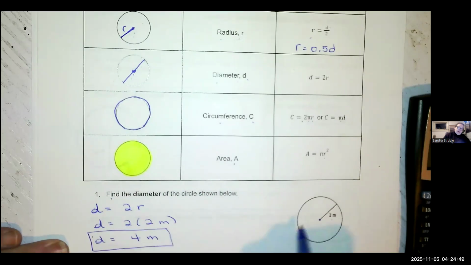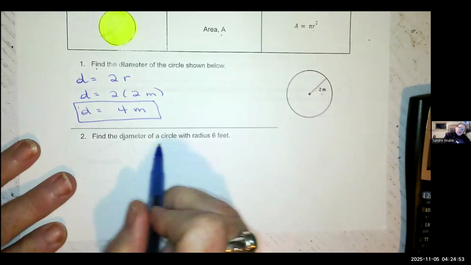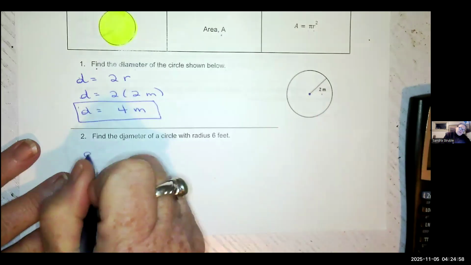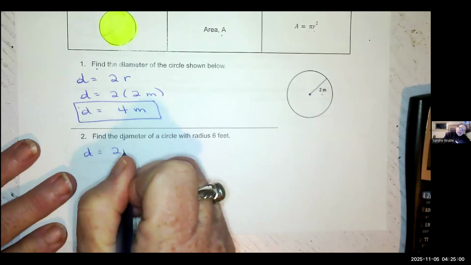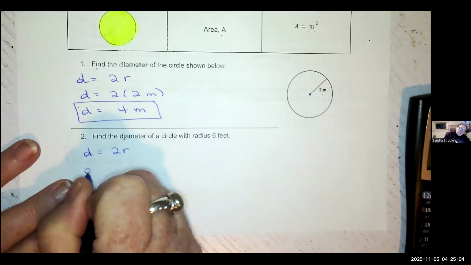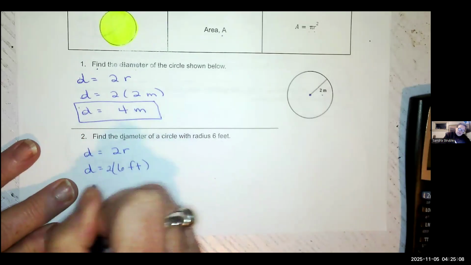Now find the diameter of a circle with a radius of 6 feet. Again, the diameter is 2 times the radius. We have 6 feet for the radius. So our diameter is 12 feet.